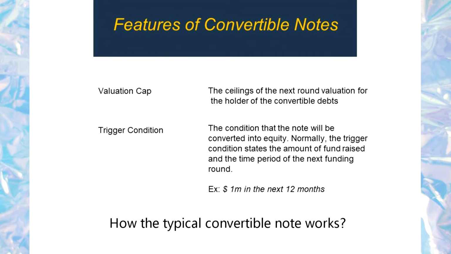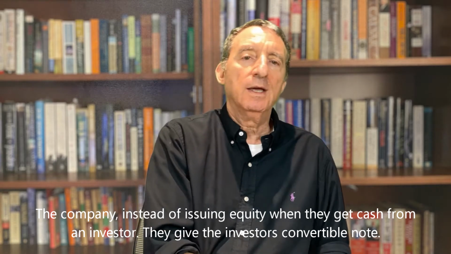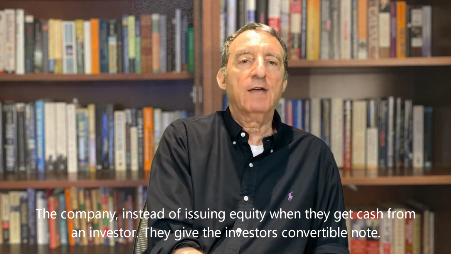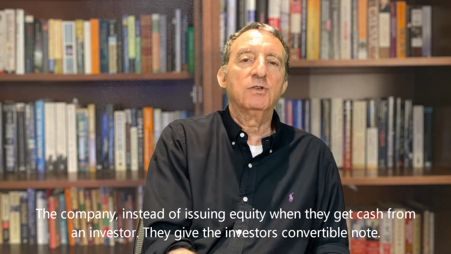How does the typical convertible note work? The company, instead of issuing equity when they get cash from an investor, gives this investor a convertible note.